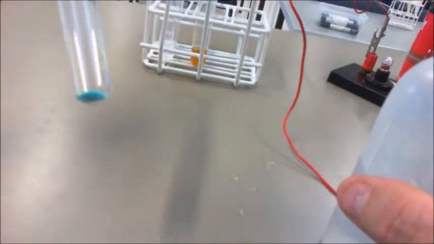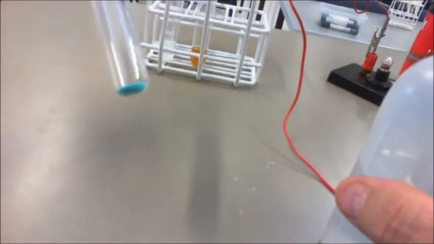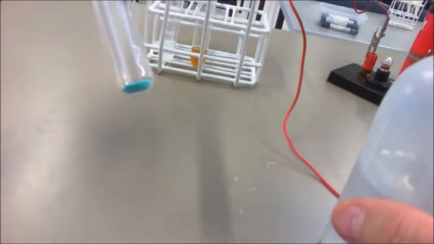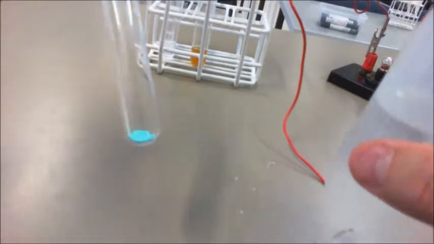And the final one is copper. Now copper in this case is this greenish colour. Looks a bit blue on the screen, but it's actually greenish. And we add some water to that, and again we can see the fact that it is a light blue in colour, so it's gone from green, and it's pretty much dissolved as well.